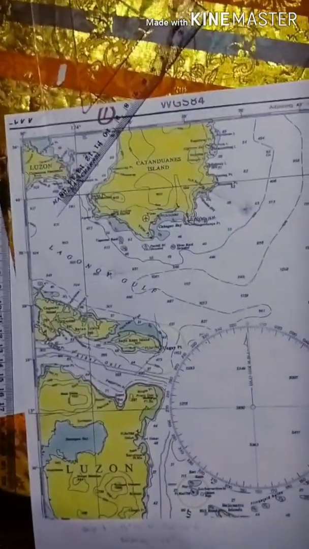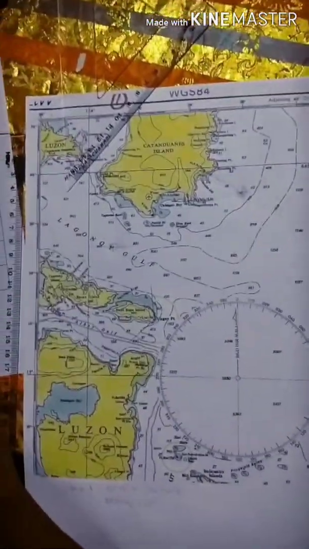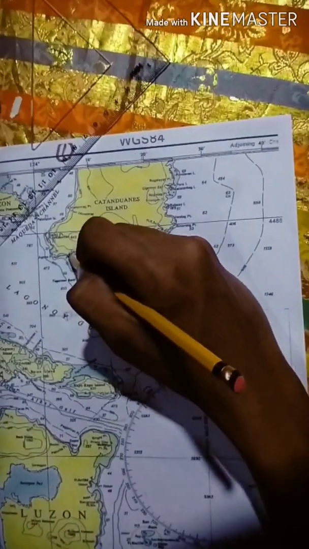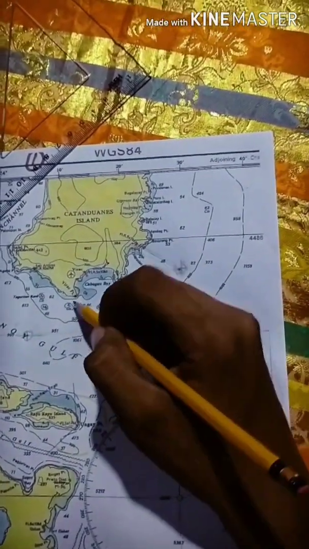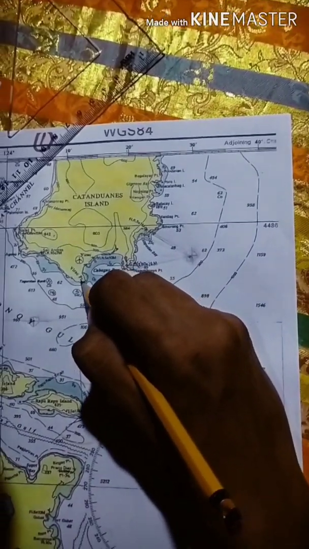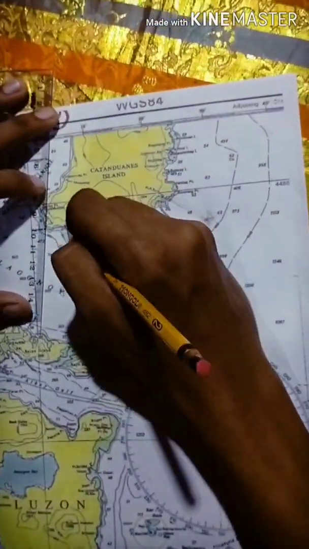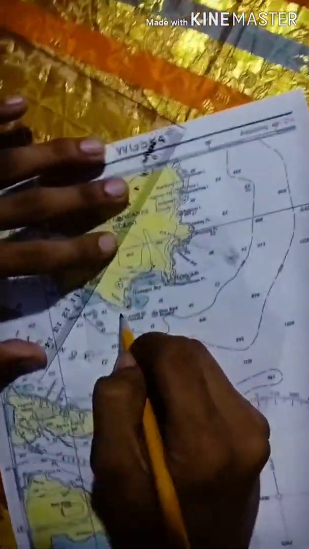Now we're going to find the San Andres lighthouse and the Vera point. Here the San Andres lighthouse is here, the star as you can see, and here the Vera point. Then draw a line. Same thing with the Vera point.